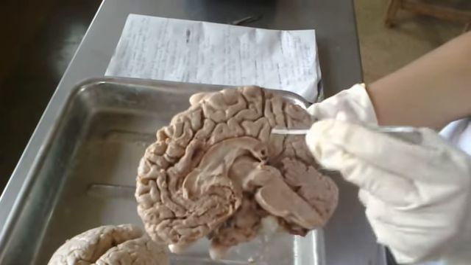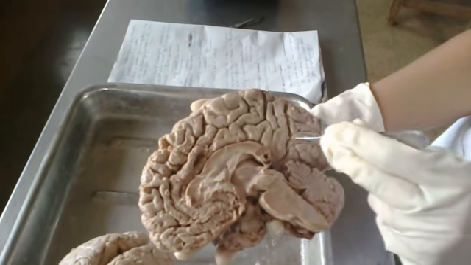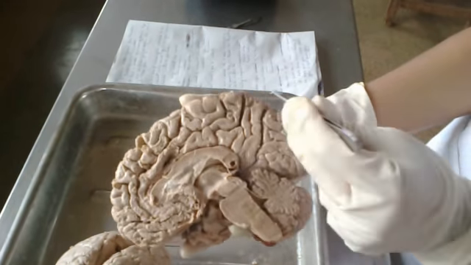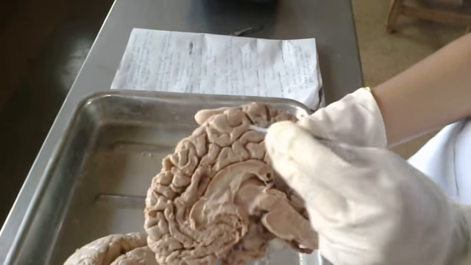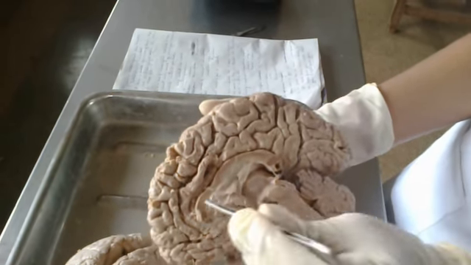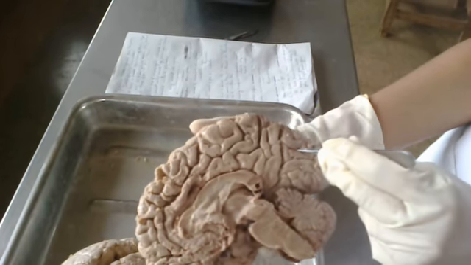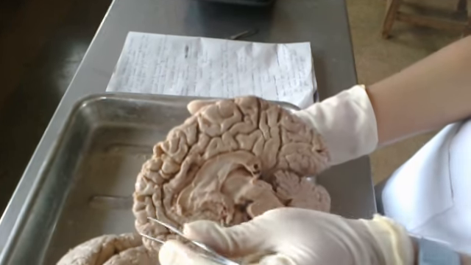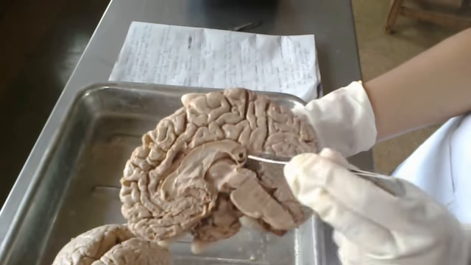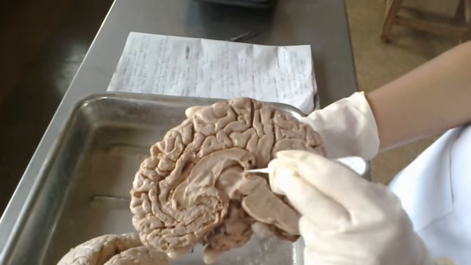Now coming to the sulci and gyri which are present on the medial surface of the brain, this is the calcarine sulcus, parieto-occipital sulcus, marginal sulcus, central sulcus, this is the cingulate sulcus, this is the precallosal sulcus. Now coming to the gyri, this is the cuneus, this is the precuneus, this is the paracentral lobule, this is the medial frontal gyrus.